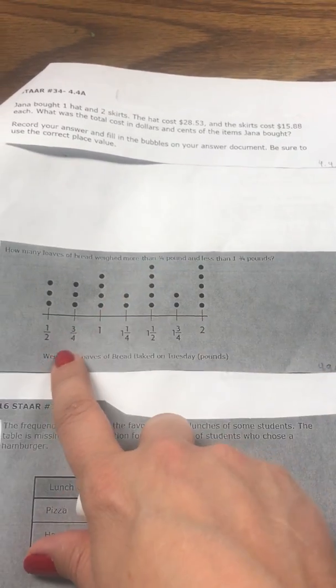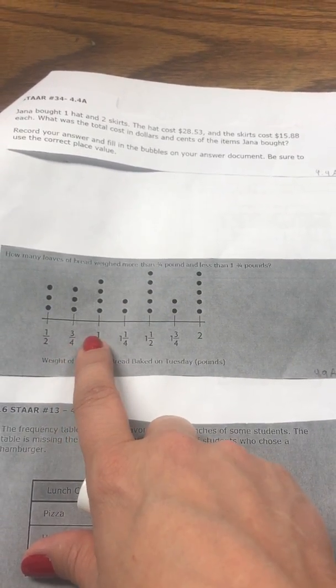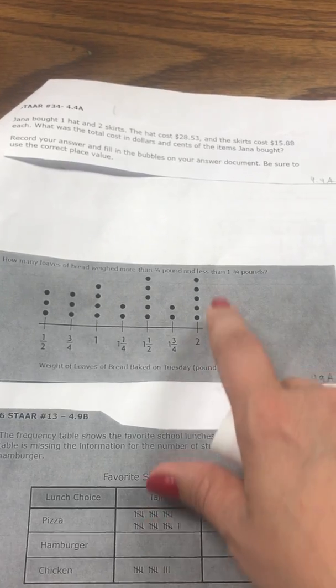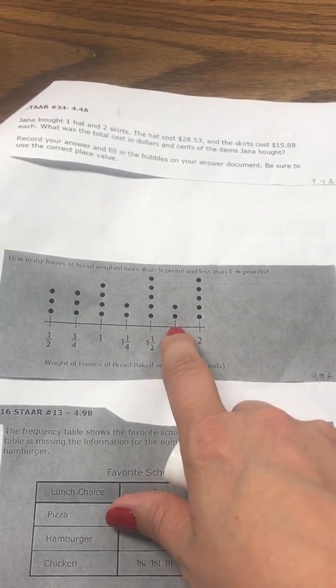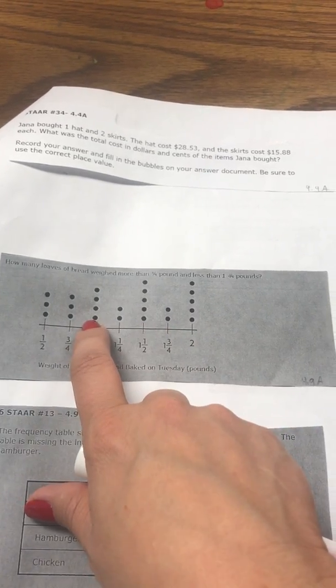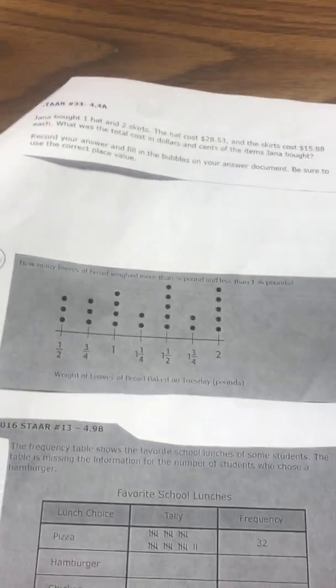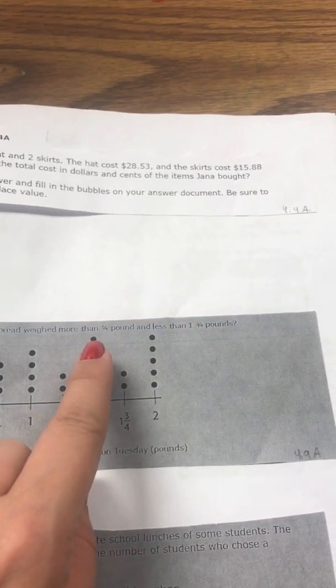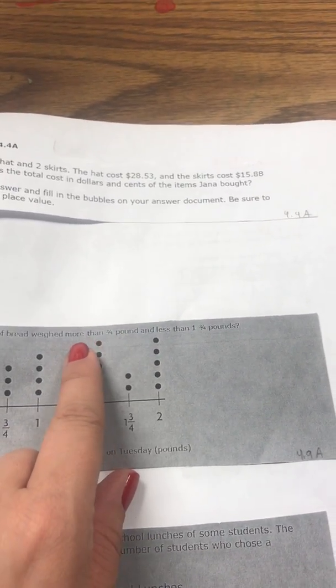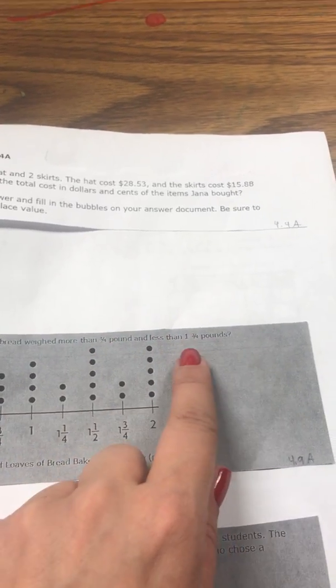So you would need to find 3/4 and then count all the ones that are more than that. But less than 1 3/4. So here's 1 3/4. So you would need to count all the ones less than that. Okay? Not exactly 1 3/4, and not exactly 3/4, but more than 3/4 and less than 1 3/4.